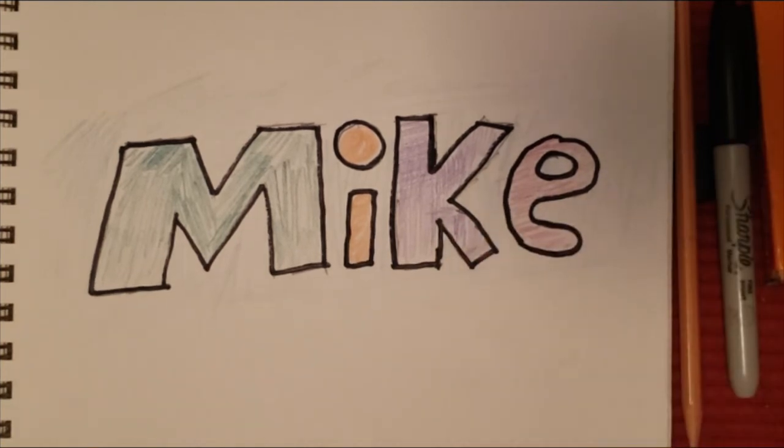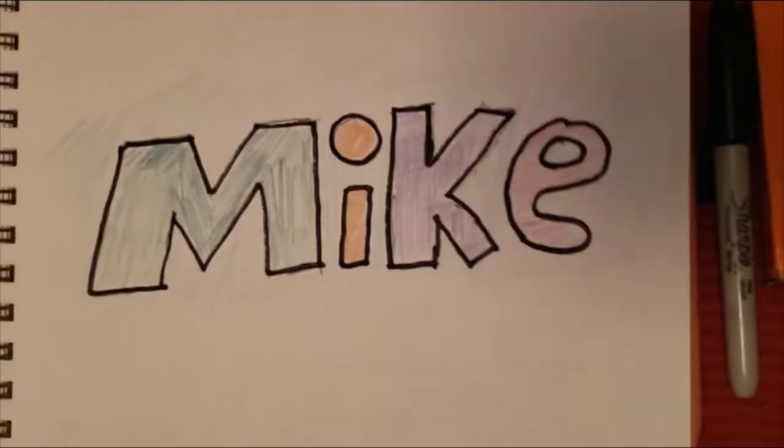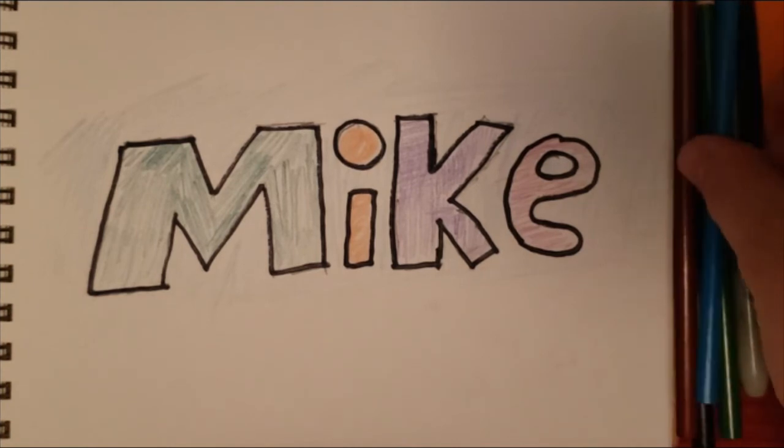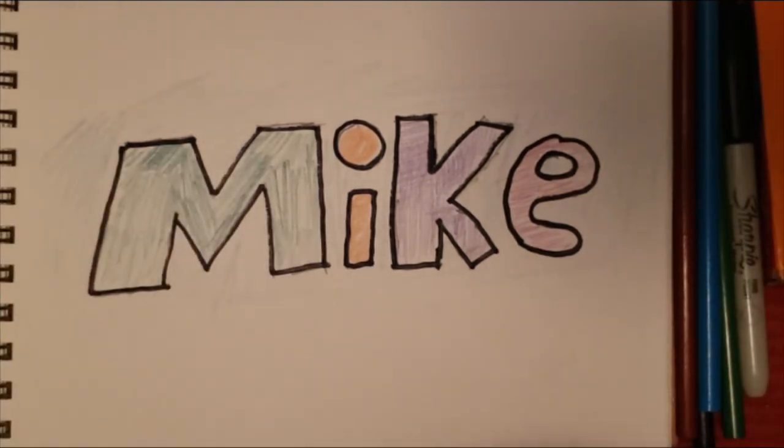And then of course, as we go on, it'll become more and more complex, more and more fun, and we'll be able to do some fun stuff near the end, like make comics or pictures for stories, stuff like that.